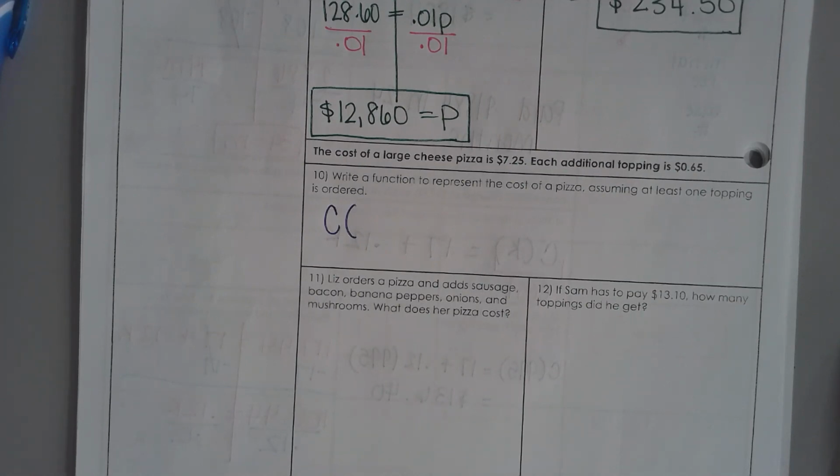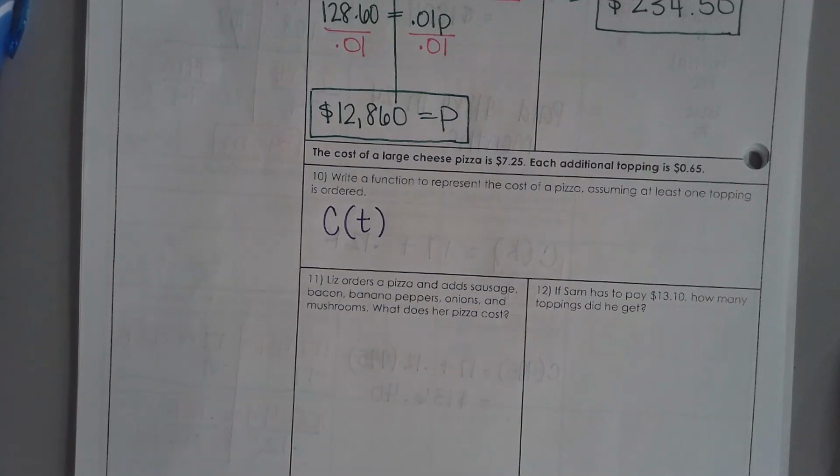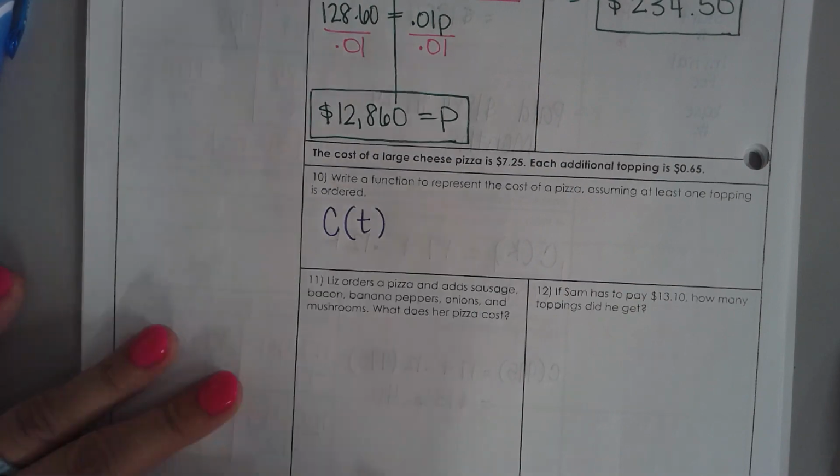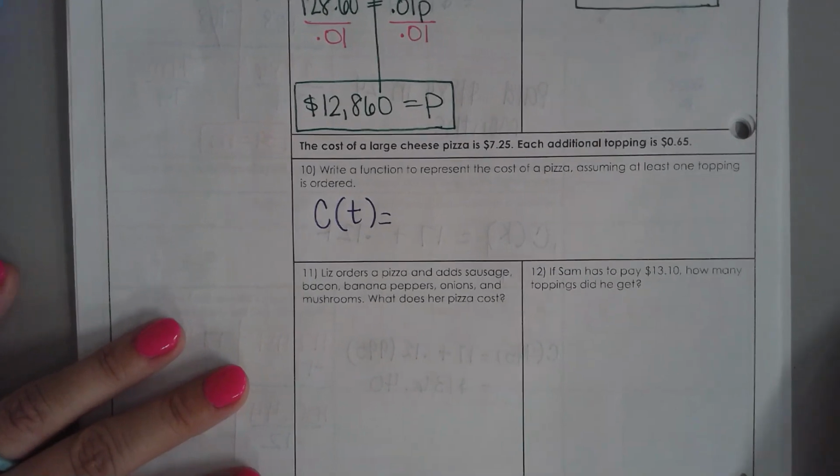Your toppings, right? The more toppings you get, the more it costs. So I'm going to use T. Now be careful, because sometimes the T can look like a plus sign. So maybe you might want to make that a capital T. I want you to write what you think this function is going to look like.